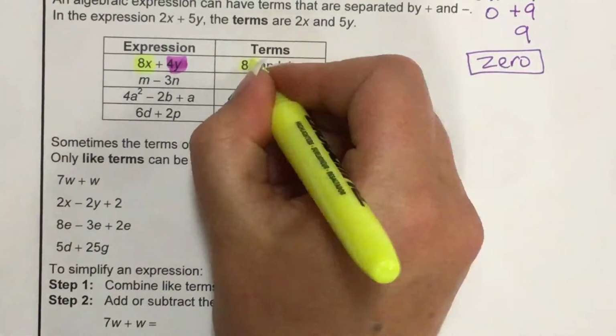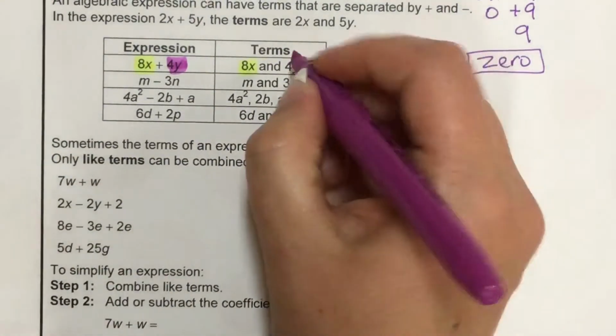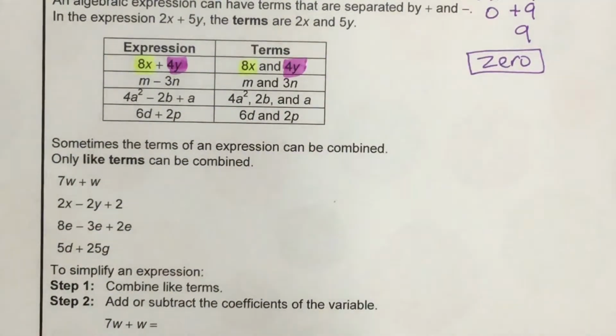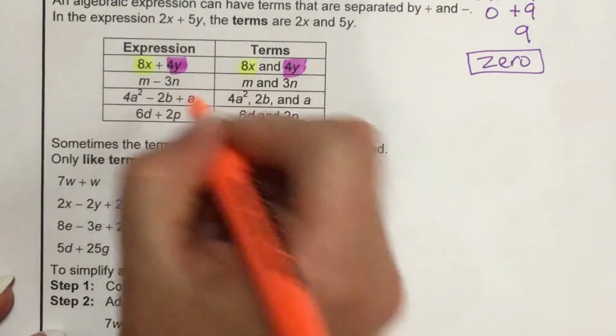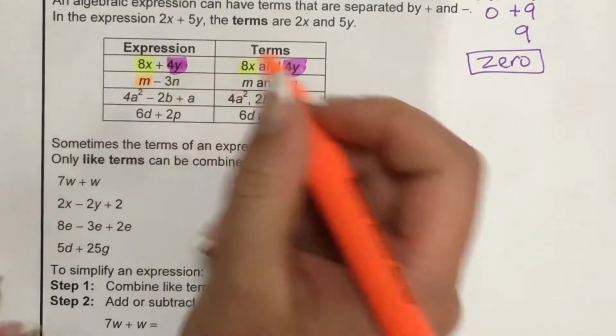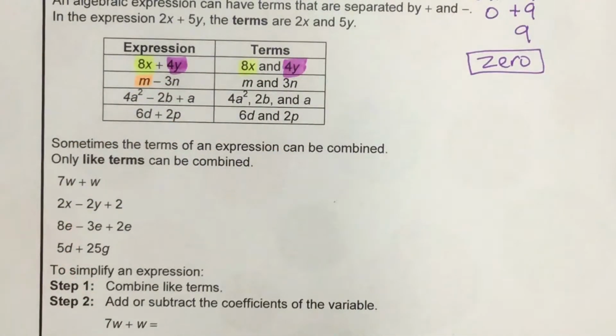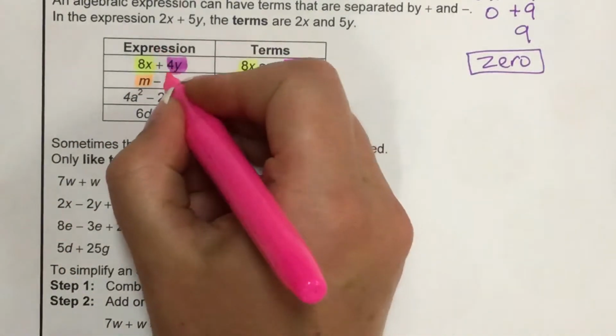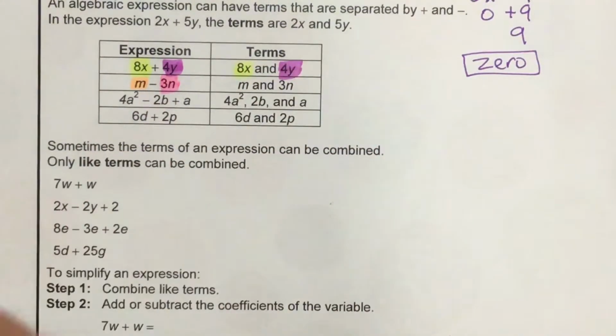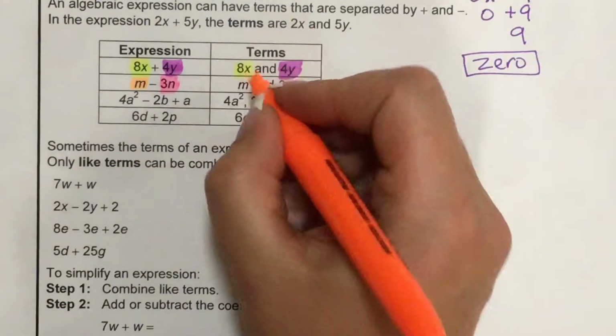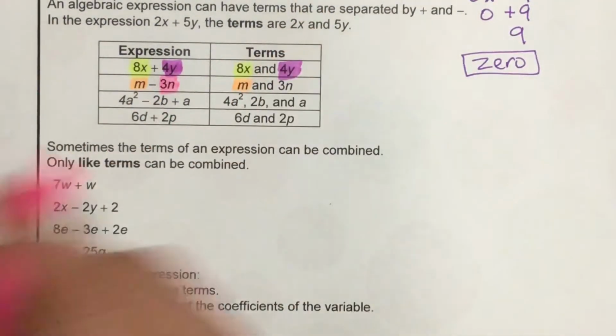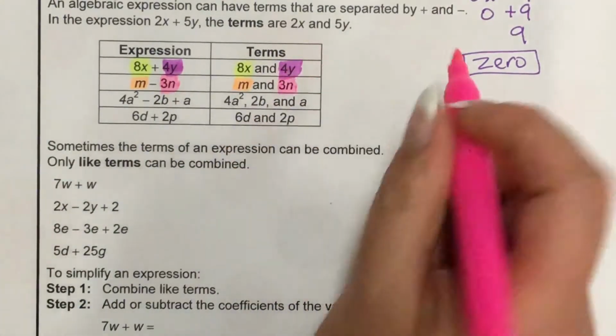So the terms would just be 8x and 4y. Okay? Let's do the next one. So we have m, that is a term, and also 3n is a term. So when it asks what the terms are, they would be m and 3n.